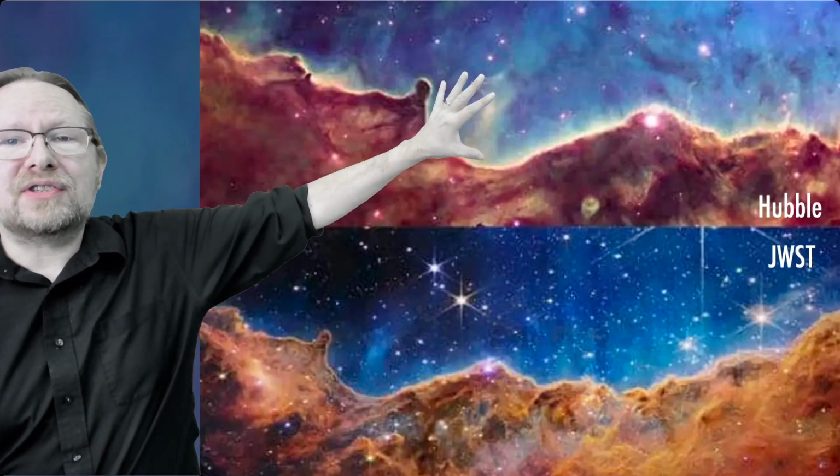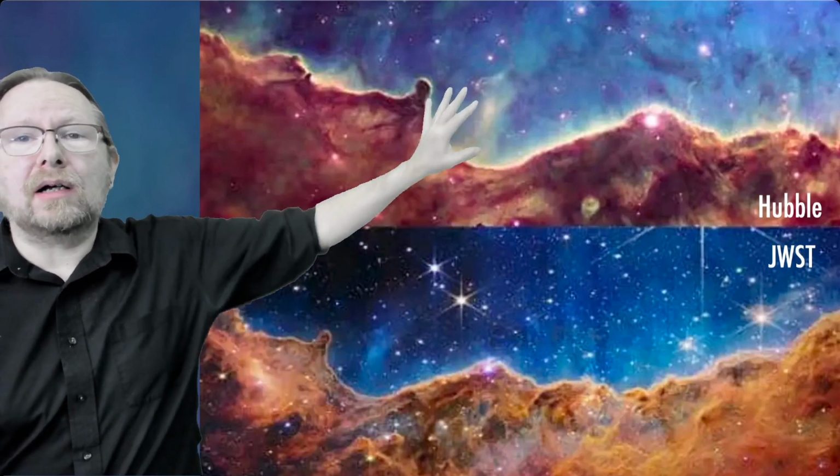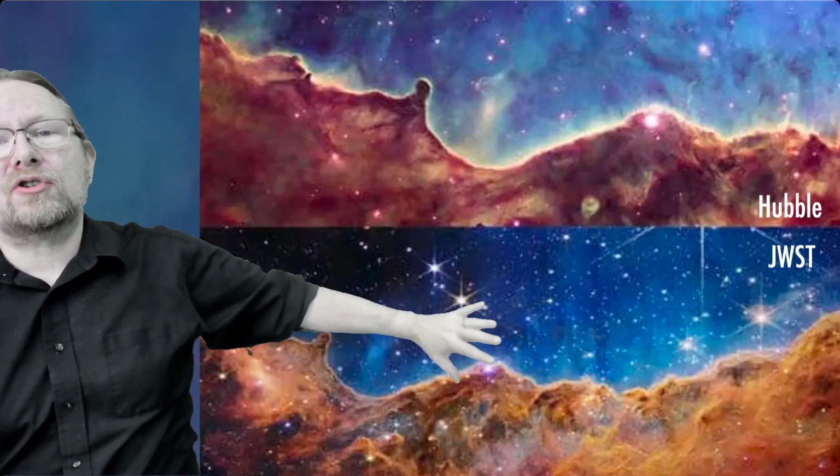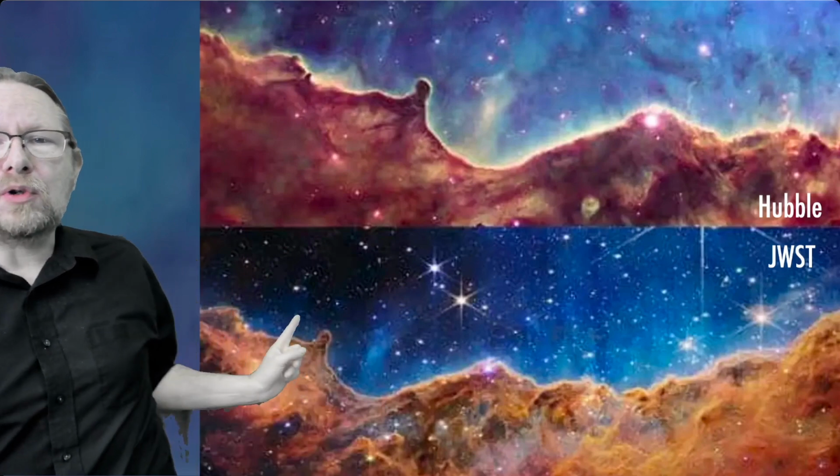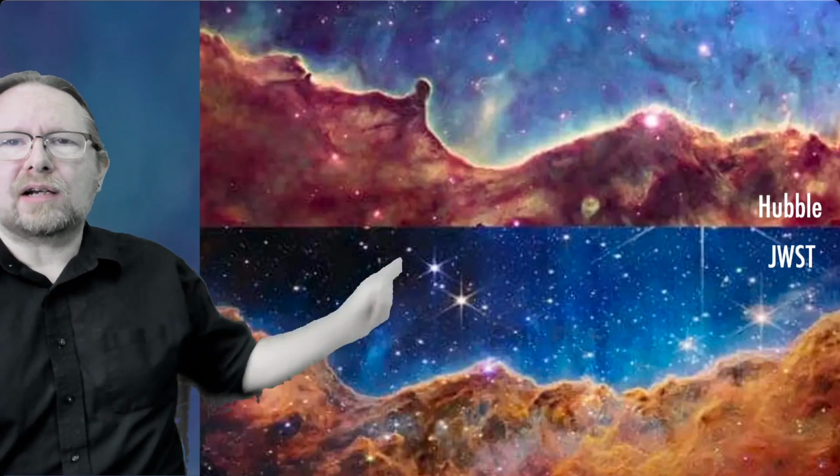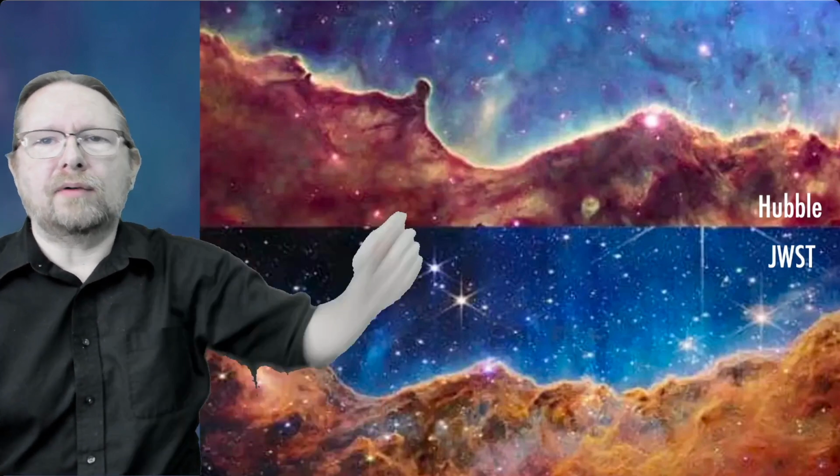The newly commissioned and launched and activated James Webb Space Telescope is going to be an incredible tool for studying the process of star formation. There are two pictures here of the same spot in the Carina Nebula. At the top, an image from the Hubble Space Telescope. At the bottom, an image from the James Webb. You can see the same features. There's this kind of curved feature in both of the images.